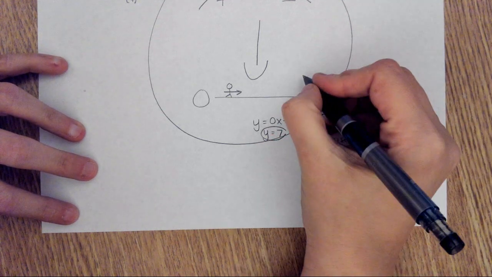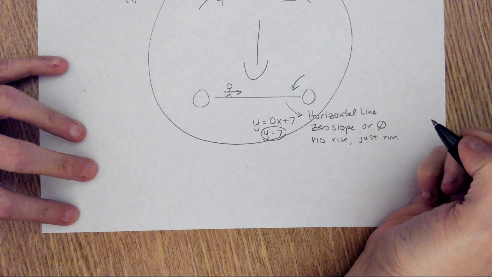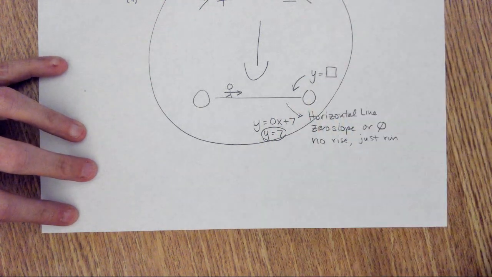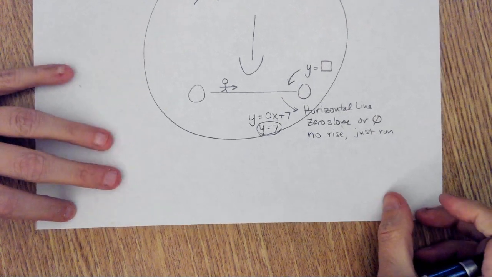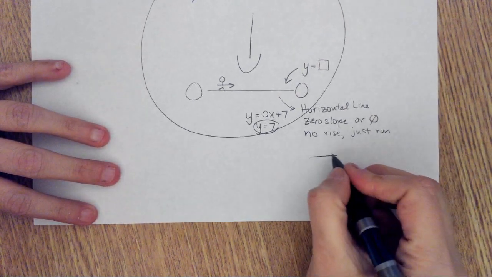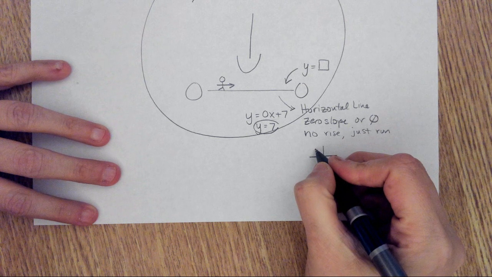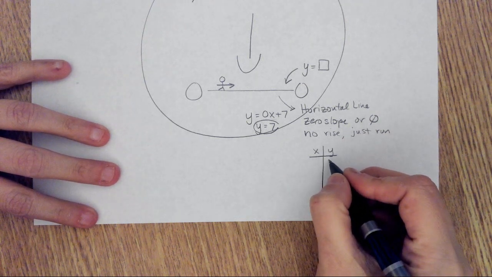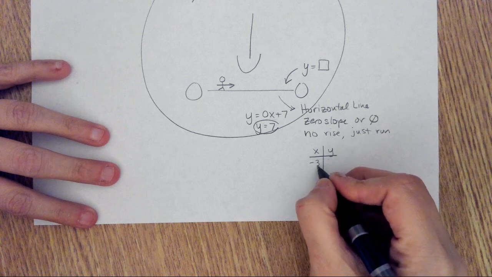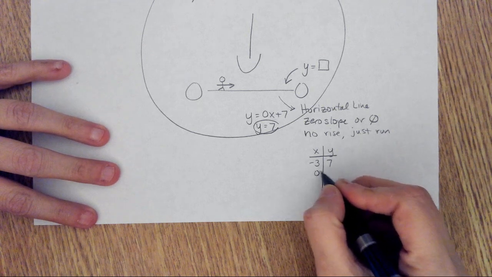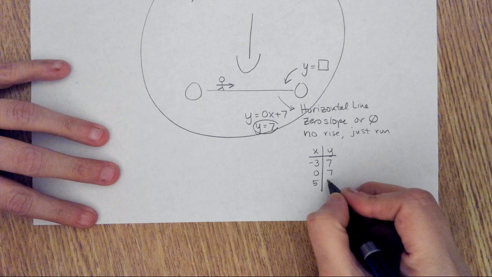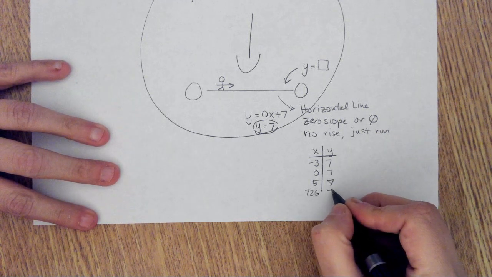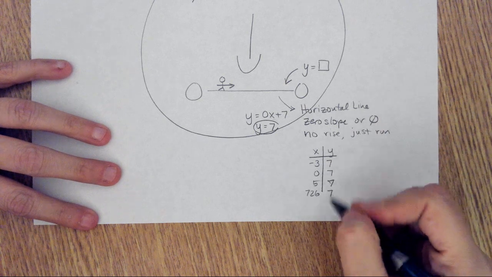So our equation for a line with 0 slope is going to be y equals something. Okay? Now, when I look at the table of y equals 7, it looks like this. If x is negative 3, y is 7. If x is 0, y is 7. If x is 5, y is 7. If x is 726, y is 7. It doesn't matter what, y is 7.